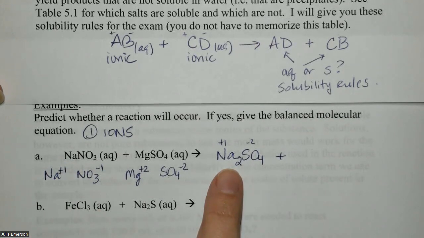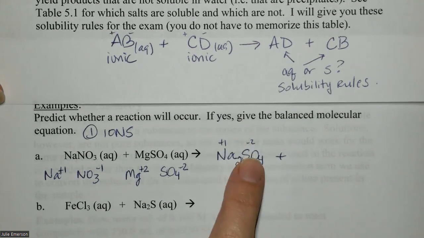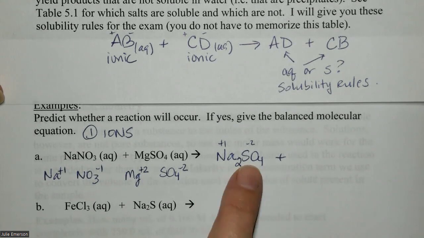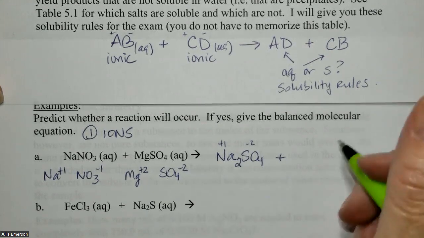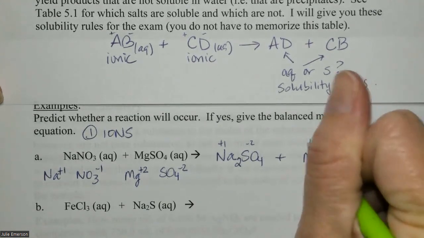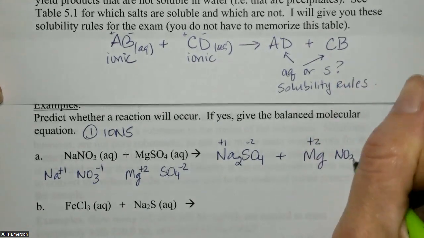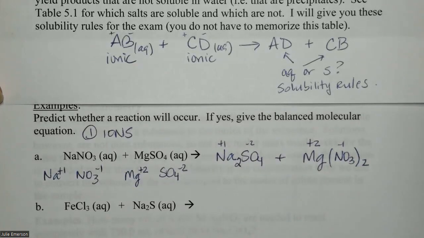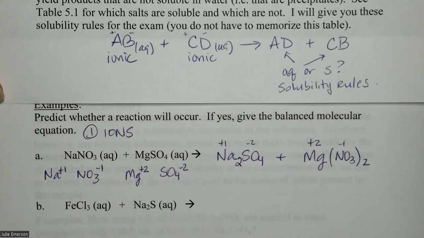When you make the product, you have to make sure the charges are balanced. Sulfate we know is -2. Sodium we know is +1. So we need 2 of those to make this compound come together. Then the next one here, we've got magnesium, which is a +2, and nitrate, which is a -1. So again, got to balance the charges. We're going to need 2 nitrates to balance the Mg.